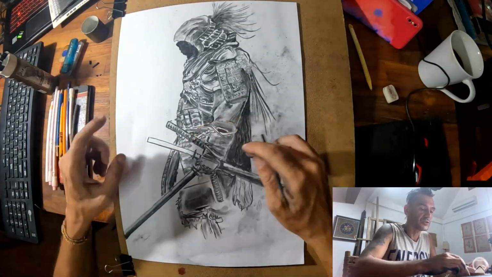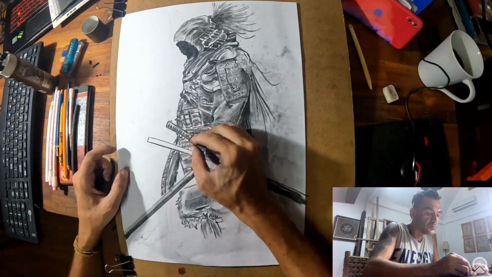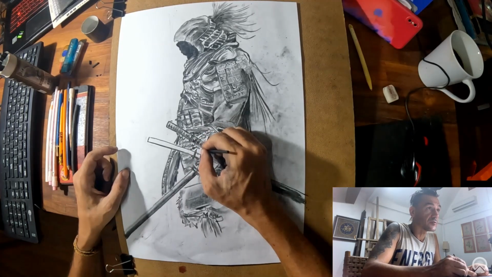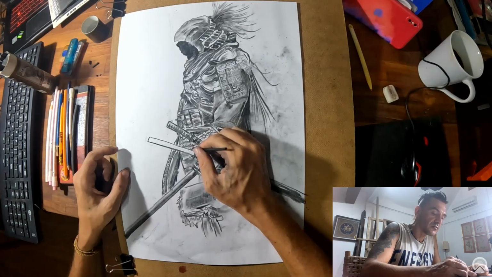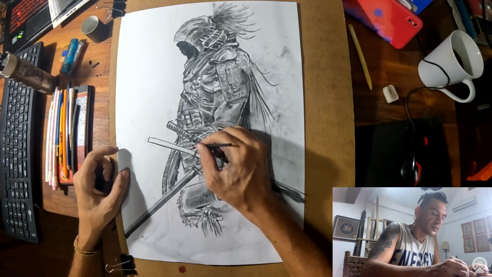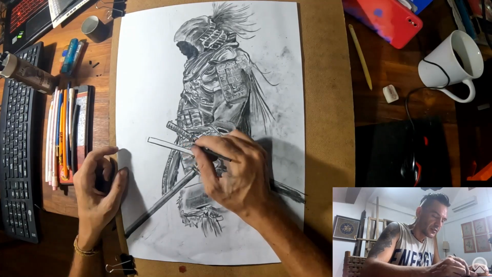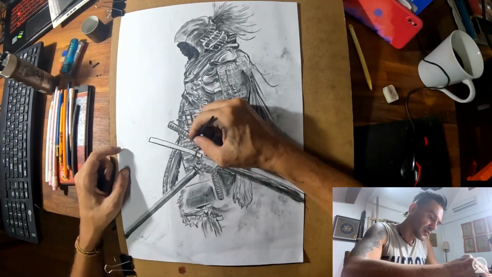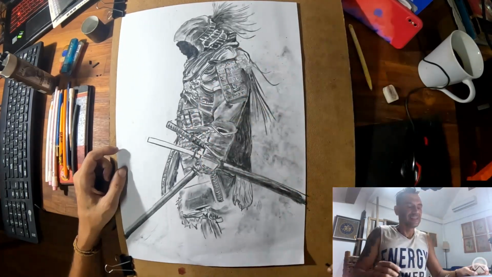Okay, so here, because I moved this sword, now I need to make something that is not in the original picture. And yes, I just create something. Okay, that looks sort of realistic.